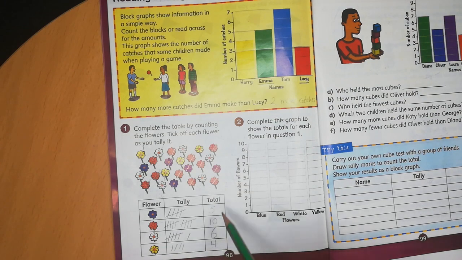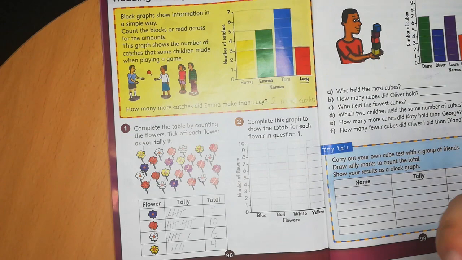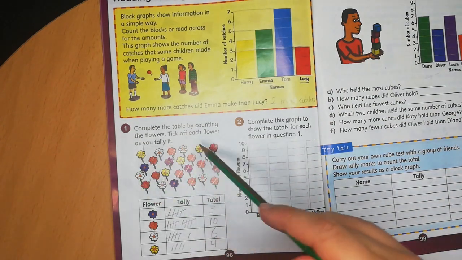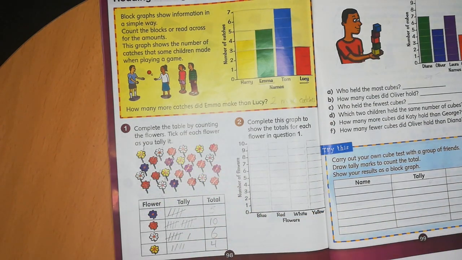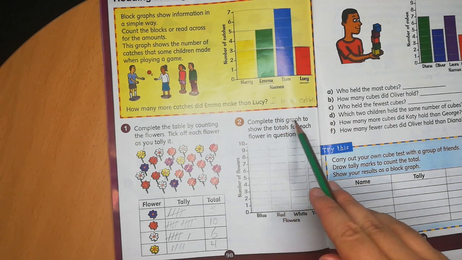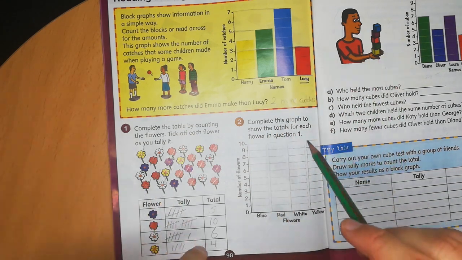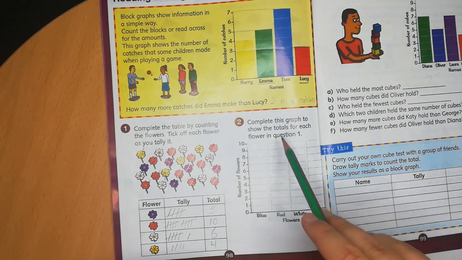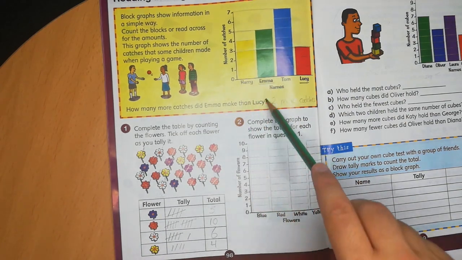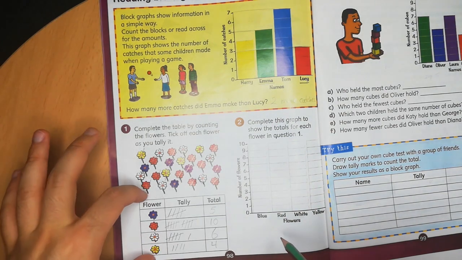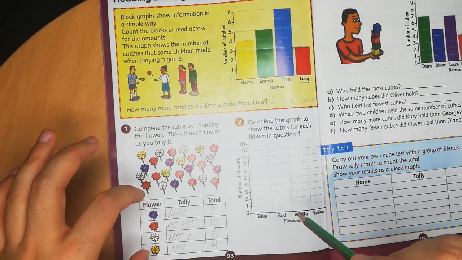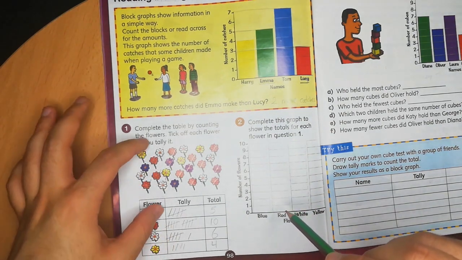So this is a way of using tally to count how many different flowers we have in this picture right here. Now, number 2, complete this graph to show the total of each flower in question 1. So we're going to use block graphs, that we just saw here, to represent how many flowers of each color we have in this picture.